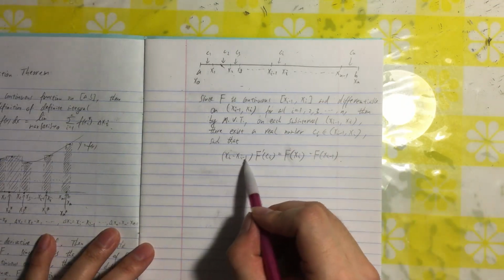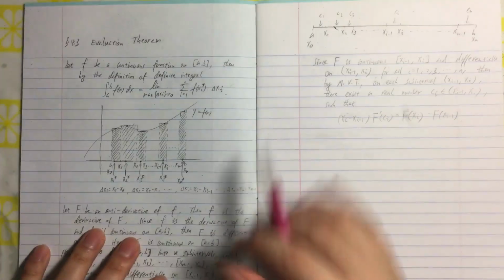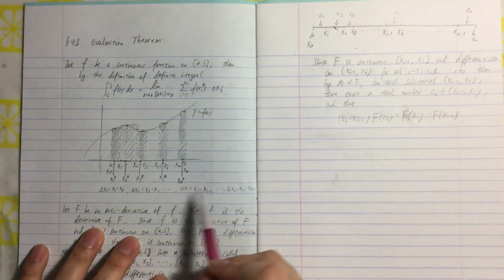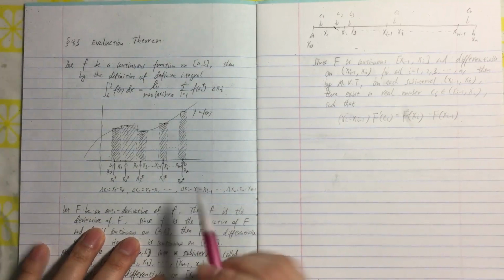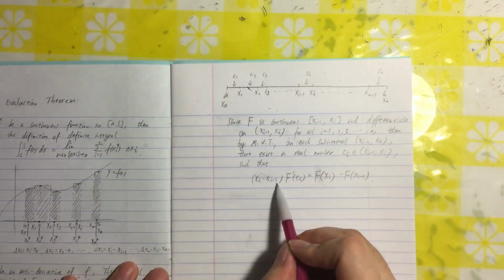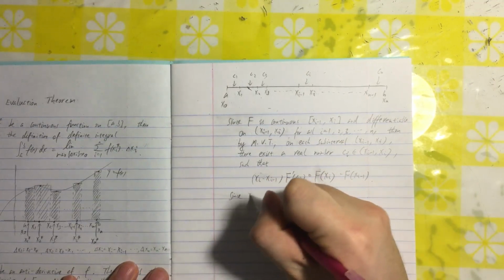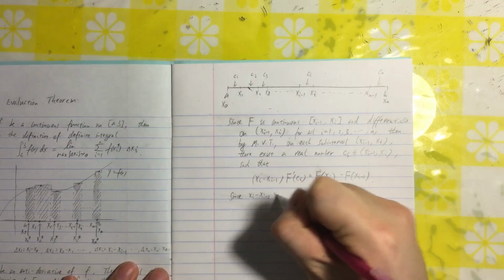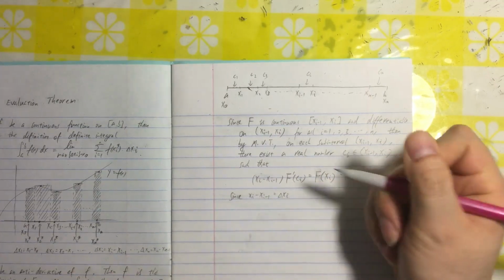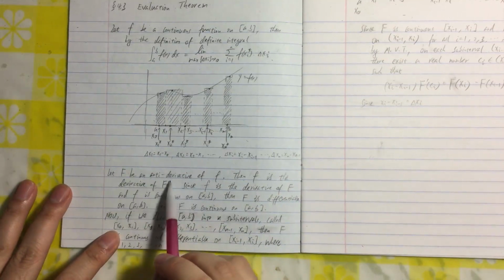What's x_i minus x_{i-1}? We know that in general, x_i minus x_{i-1} is the width of the subinterval, delta x_i. Since x_i minus x_{i-1} equals delta x_i, what's big F prime? We know that big F is the antiderivative of small f.